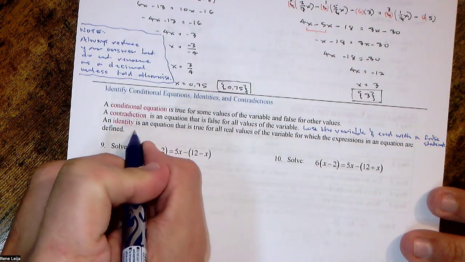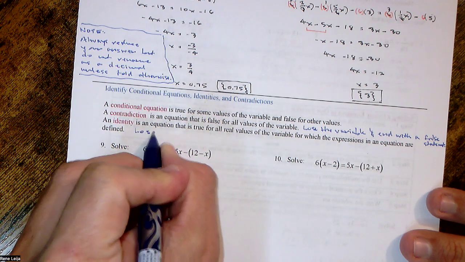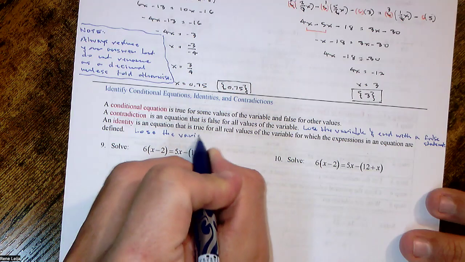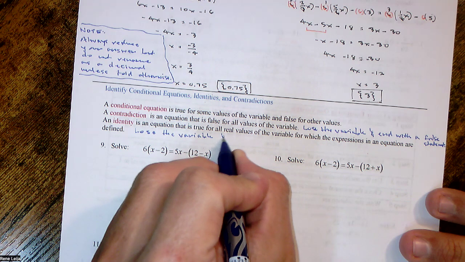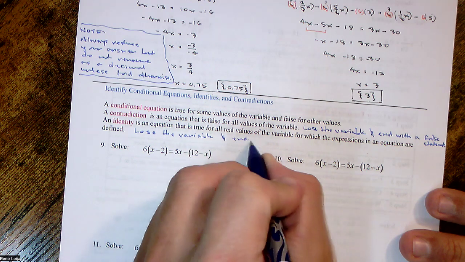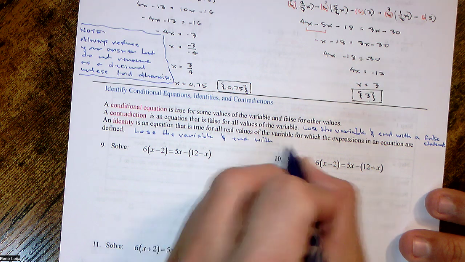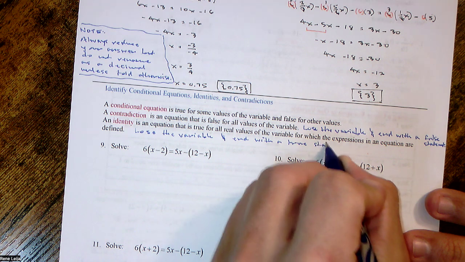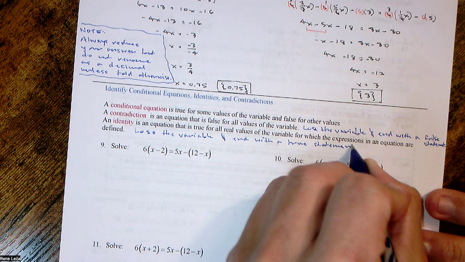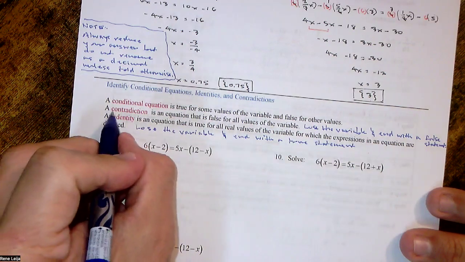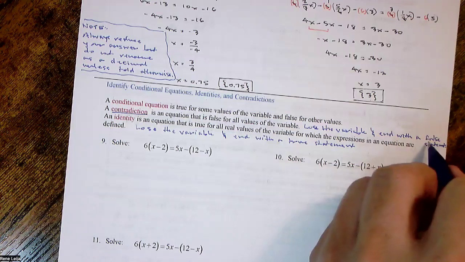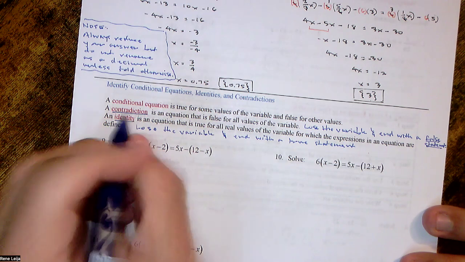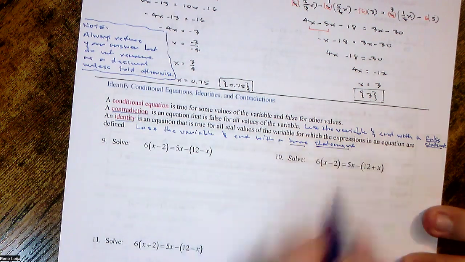So in this case, we start off the same as a contradiction. We lose the variable and end with a true statement. Okay, so remember, a contradiction, we end up with a false statement. An identity, we end up with a true statement.